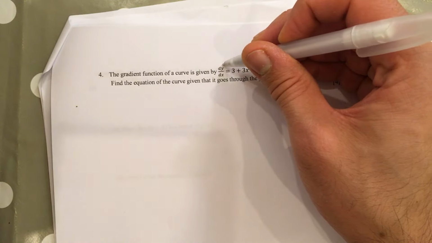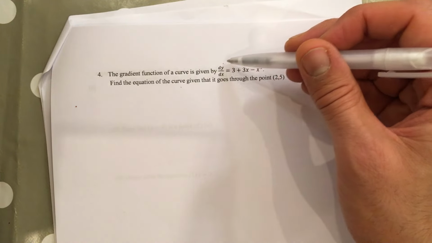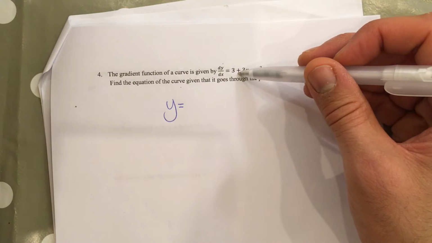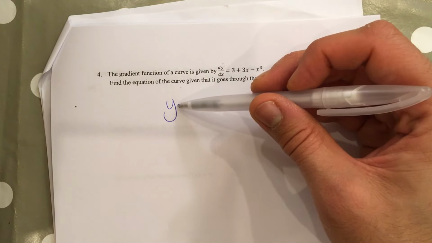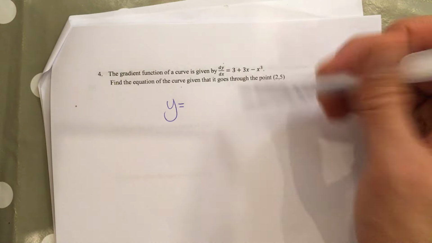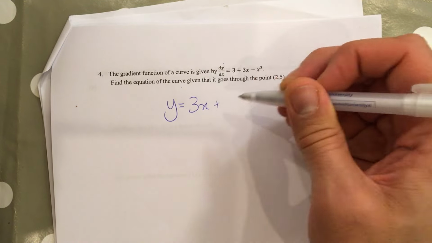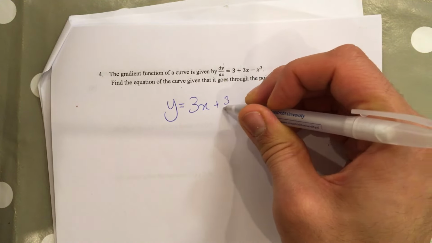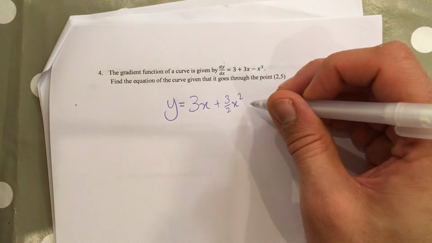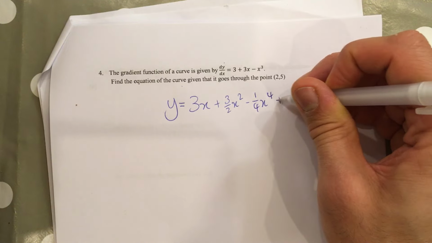Right, you are given the gradient function and you're asked to find the equation of the curve. So dy by dx is the differential of y, so it's coming from y equals, and to get to that point, you need to work out what would differentiate to get you 3 plus 3x minus x cubed. So what differentiates to make 3? 3x. What differentiates to make 3x? It's a half of 3x squared, so 3 over 2 x squared, or however you want to write it. Again, what differentiates to make x cubed? Well, that's going to be a quarter x to the 4, and then we have the plus c.